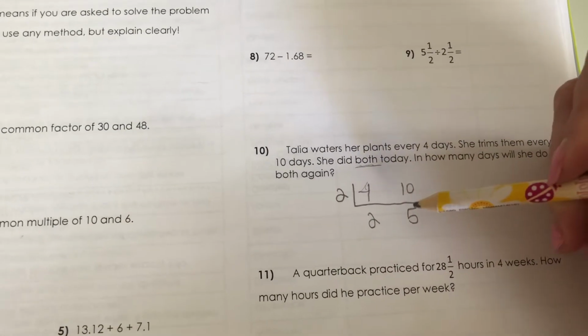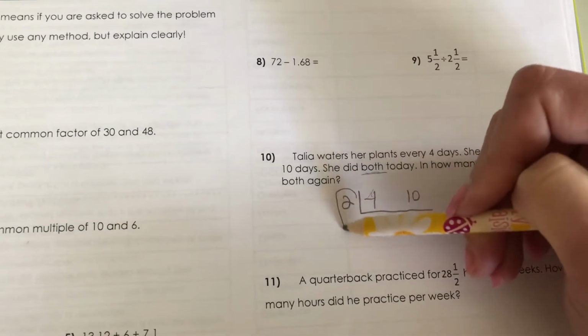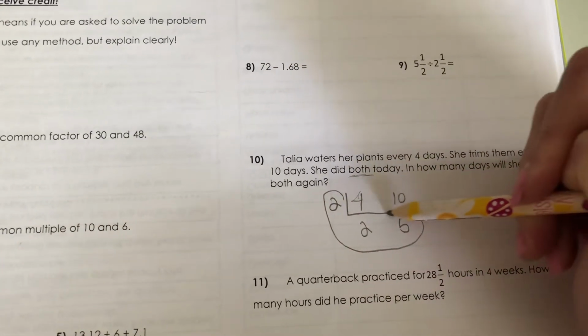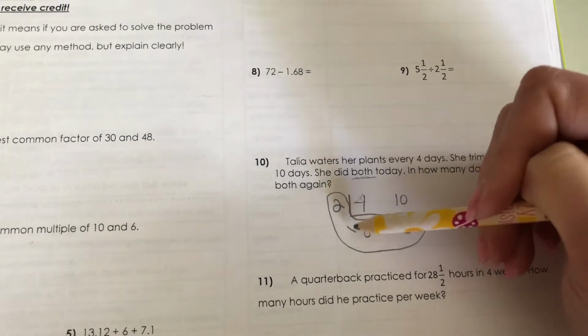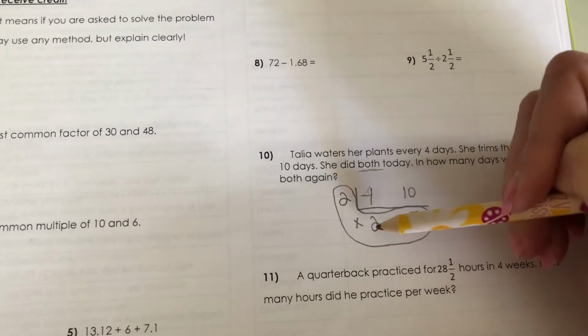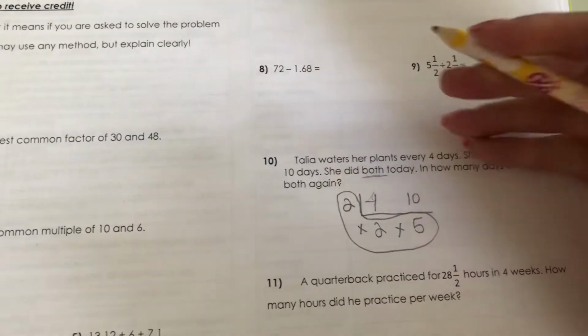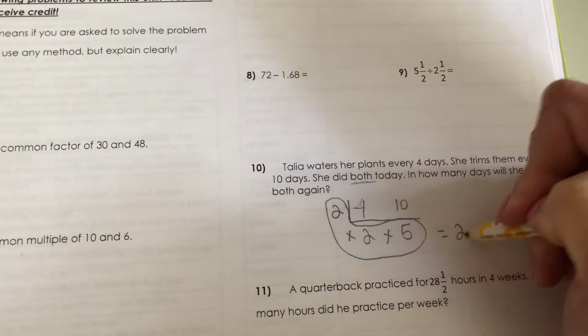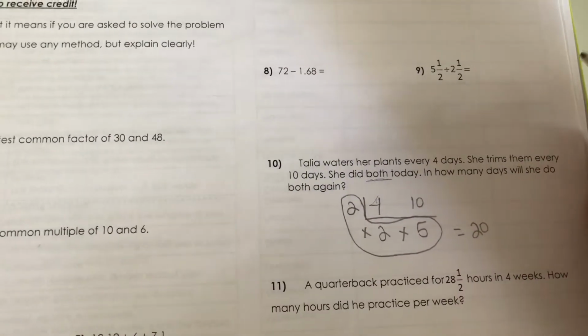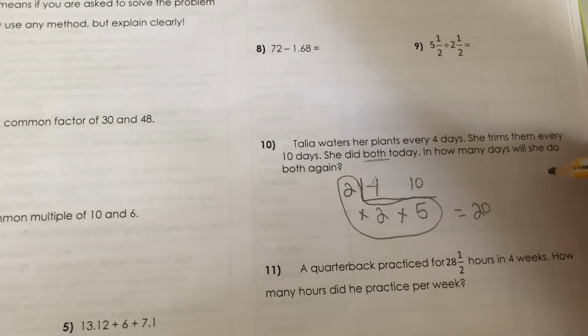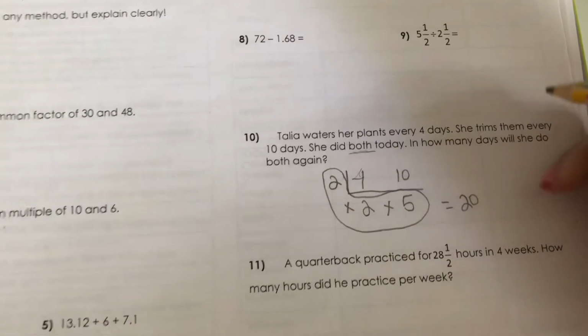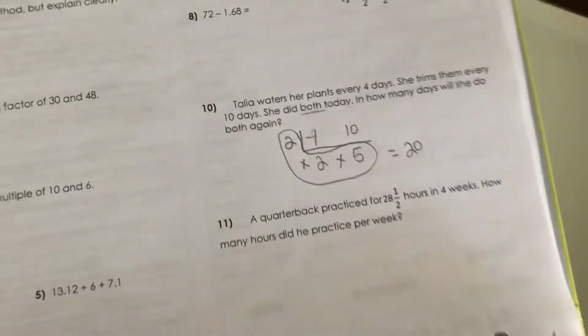Since this is least common multiple, LCM is all of them. So I am going to multiply all of these together. 2 times 2 is 4. 4 times 5 is 20. So in how many days will she do both again? In 20 days. Okay.